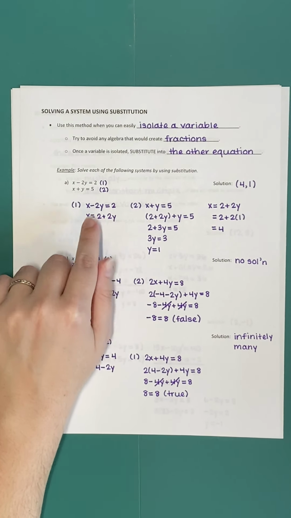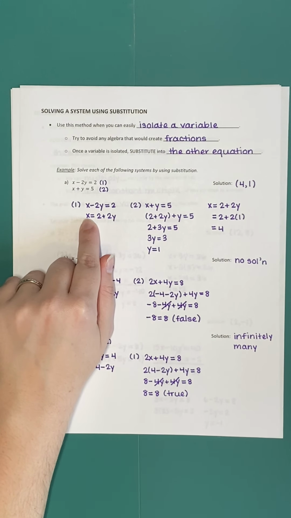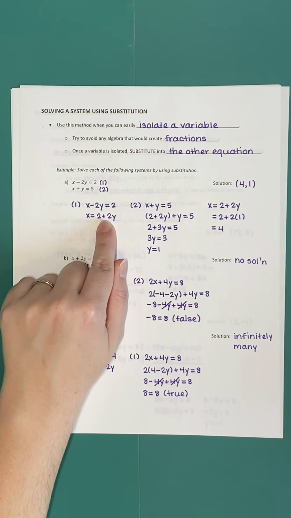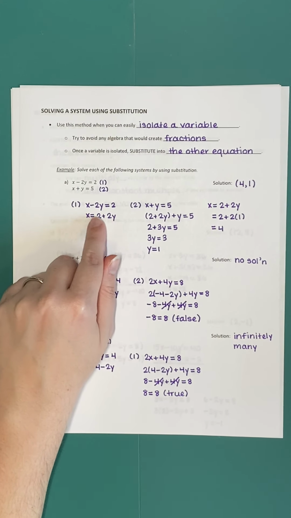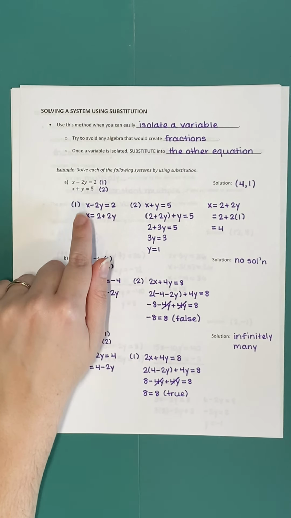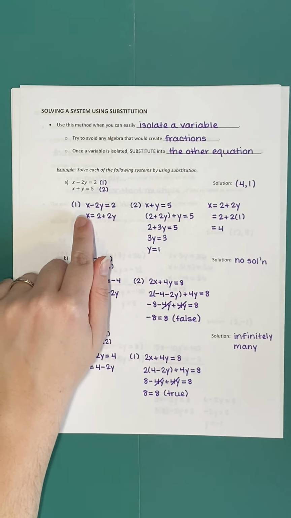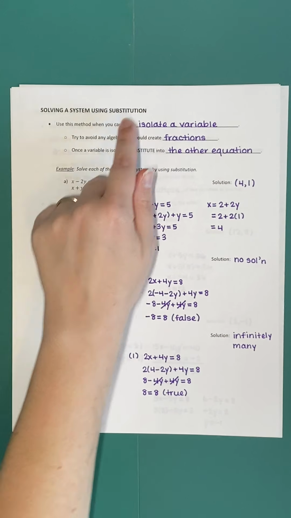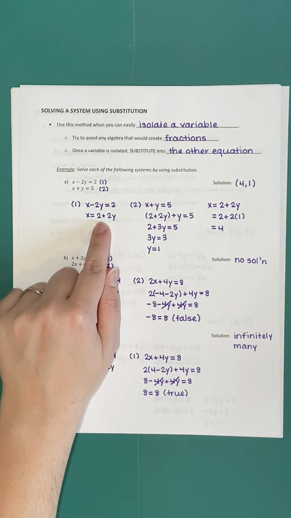They mean the same thing. If we know x is equal to 1, then we know 2 plus 2y also has to be equal to 1, because these two things are in balance and they're set equal. So what I'm going to do now is use this piece of information and substitute into the other equation.